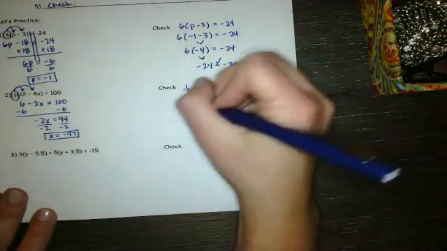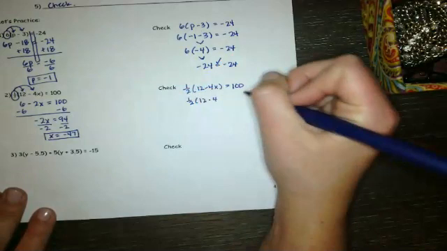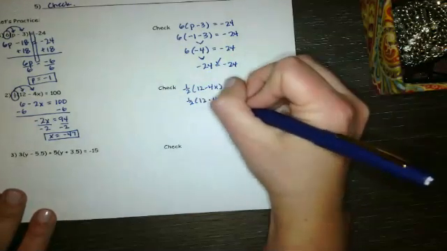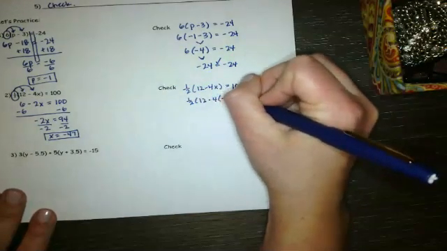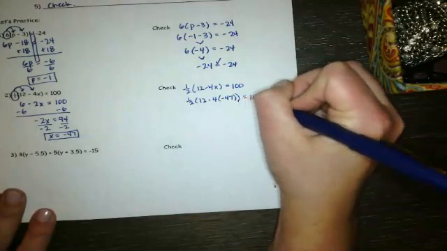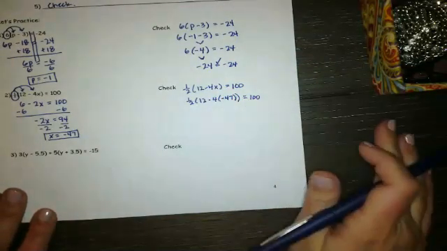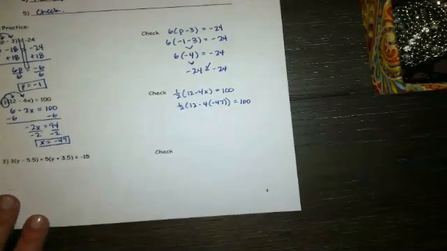Okay, in place of x, we're going to put -47. Now be careful, because the -4 is being multiplied by that x, we're going to put that -47 in parentheses, which means that you have parentheses inside parentheses, but that's okay, okay? Don't let that bother you.